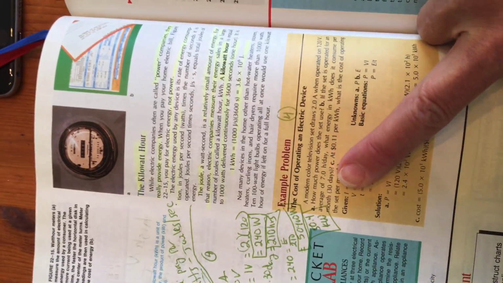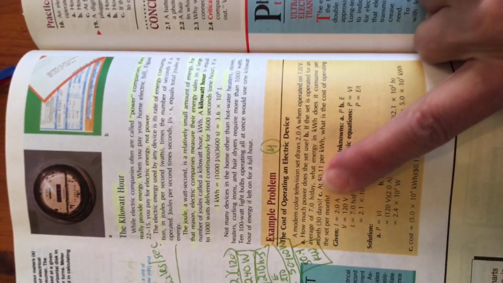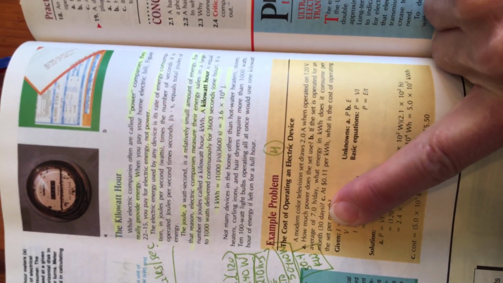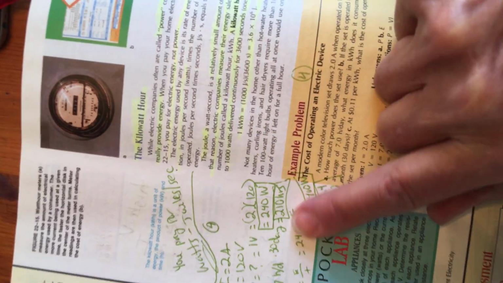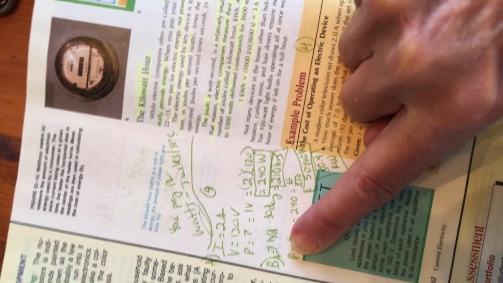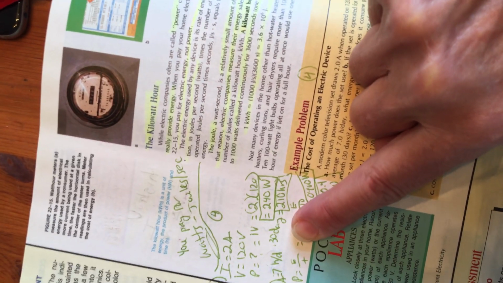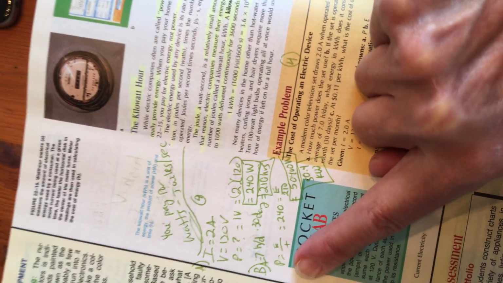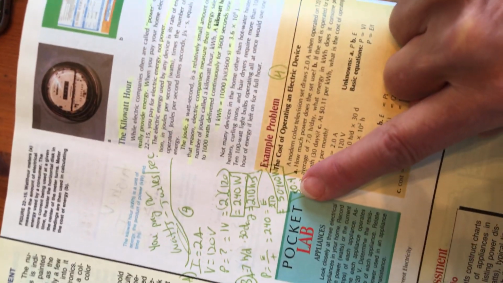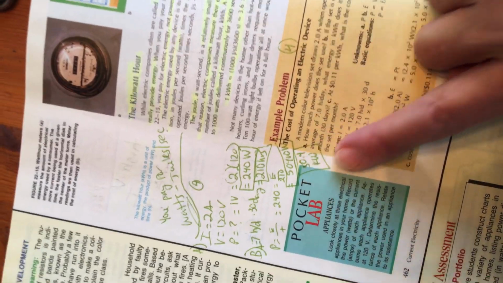If the set is operated for an average of 7 hours a day, they are watching way too much TV, what energy in kilowatt hours does it consume per month in 30 days? Okay, so now our 30 days: 7 hours a day times 30 days is 210 hours. P equals E over T, which is 240 equals E over 210. Multiply both sides by 210. You get 50,400. And then multiply that times 10 cents, and it equals $5.50. So I guess it's well worth all that TV watching, right?